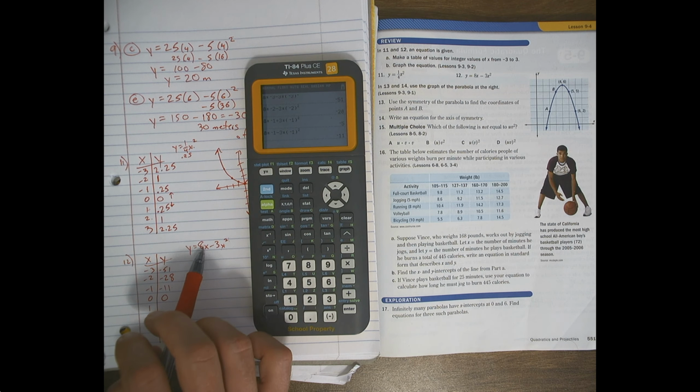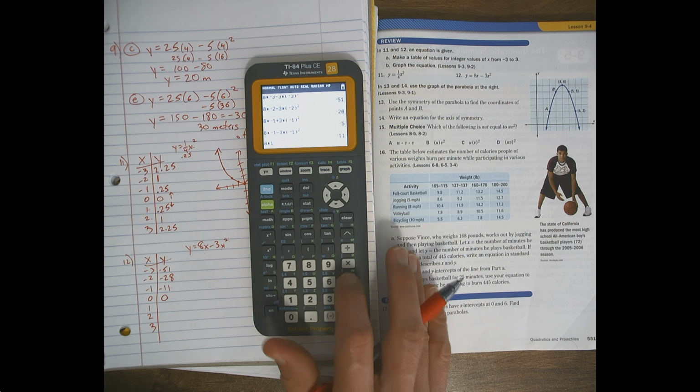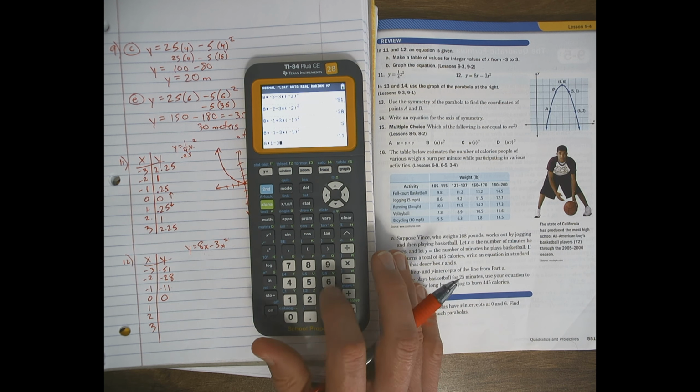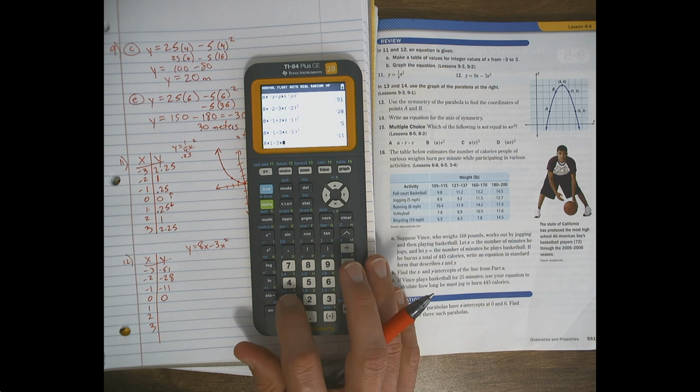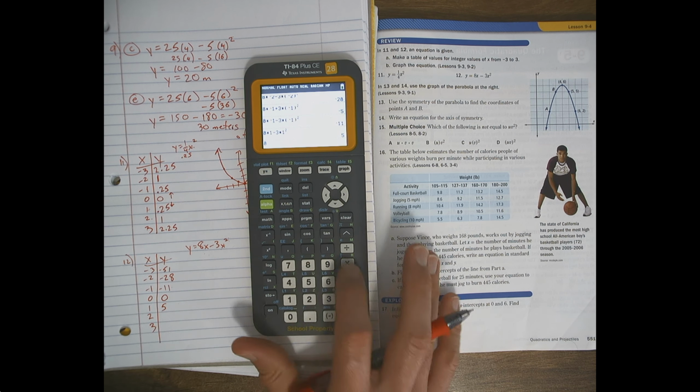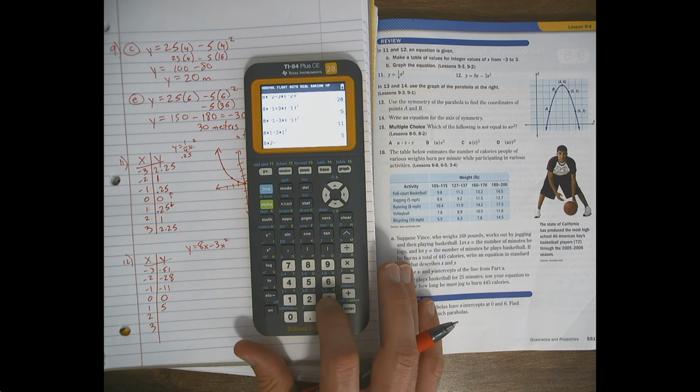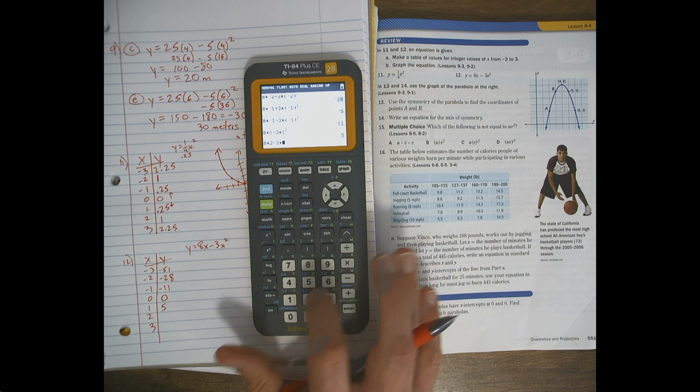So 8 times 1, which technically you don't have to write that, minus 3 times 1 squared. Now I don't need the parentheses anymore because it's not a negative number. Wouldn't be wrong if you put it. It's 5. 8 times 2 minus 3 times 2 squared. It's 4.